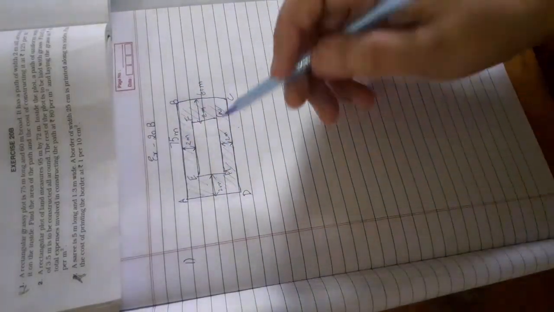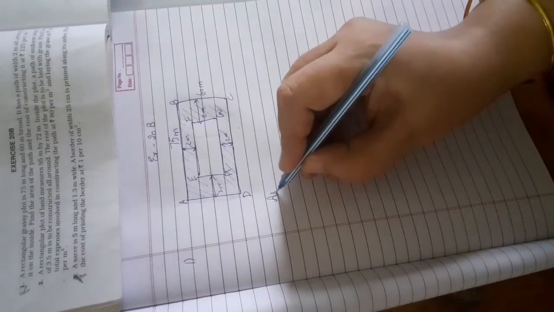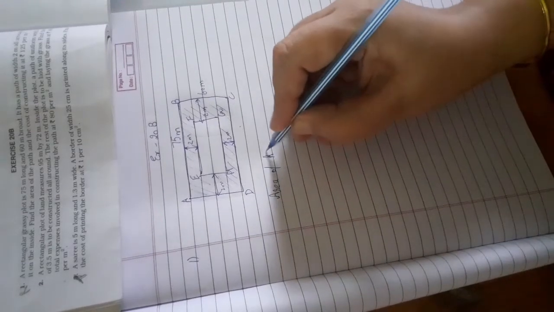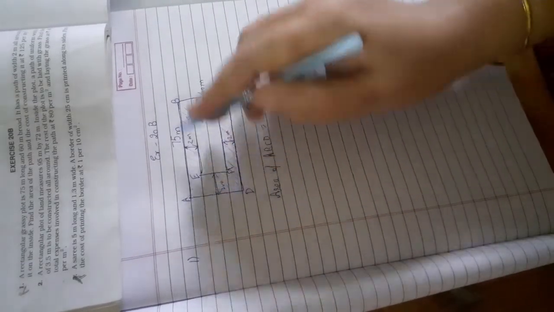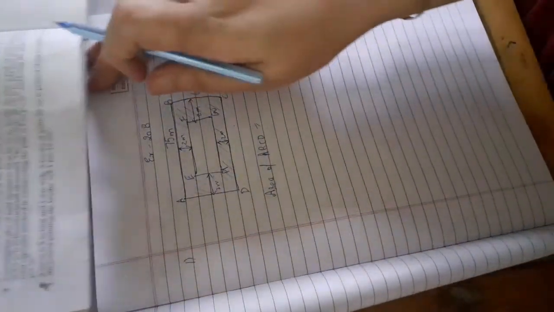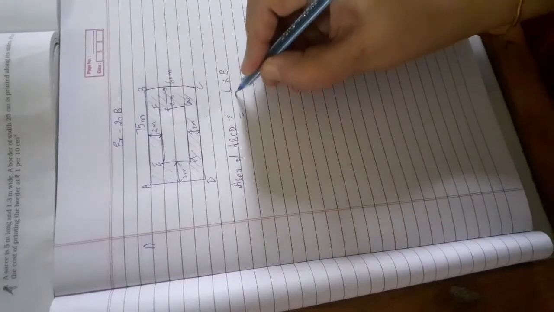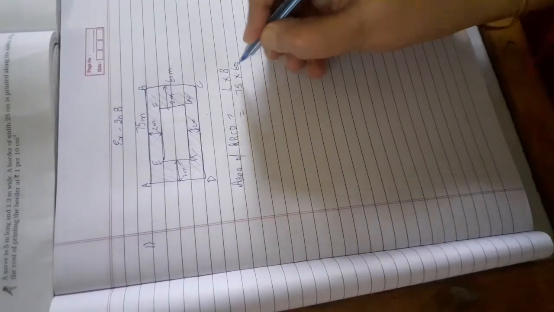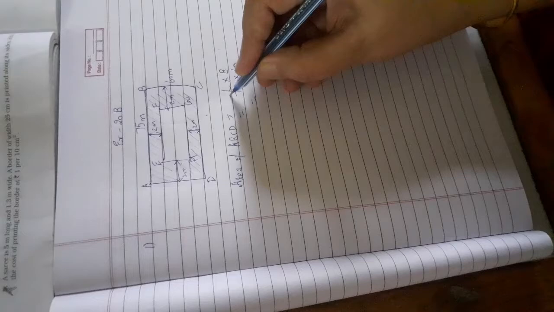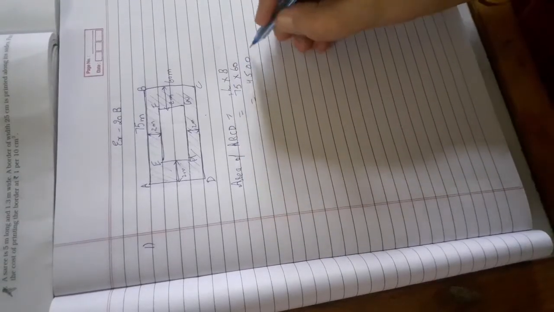It's very simple. Now let me find out the area of first ABCD. Rectangle ABCD. How do you find the area of a rectangle? It's length into breadth. So I know the length is given 75 and the breadth is given 60. So 4500 meters square is the area of the outer rectangle.